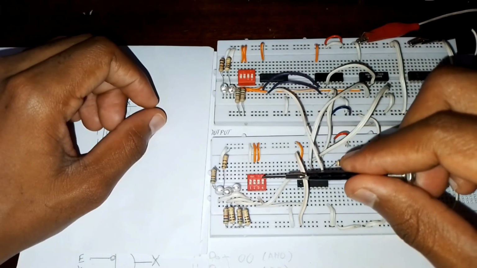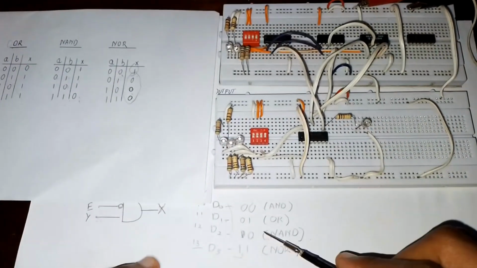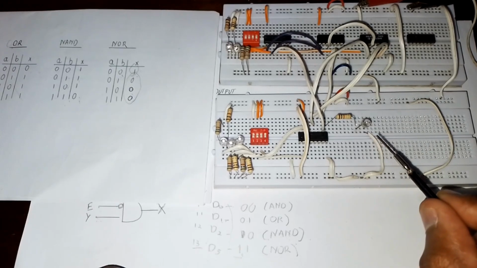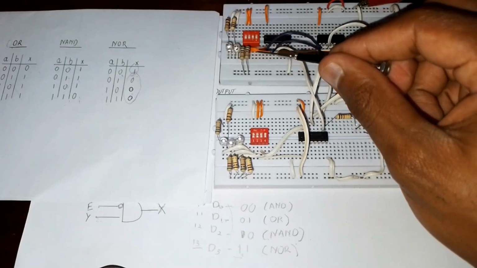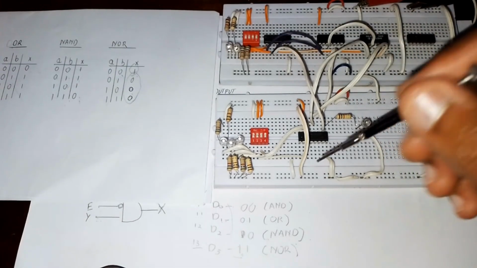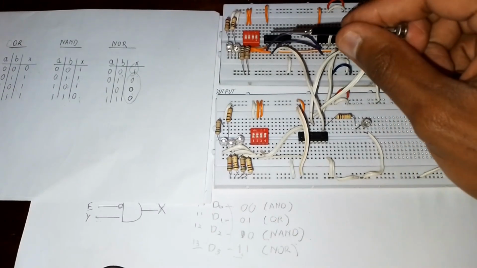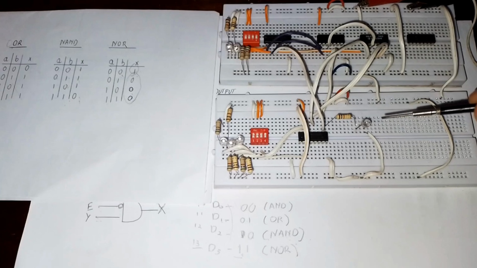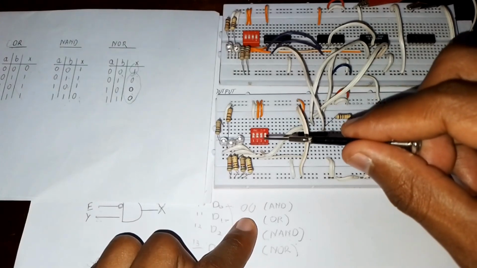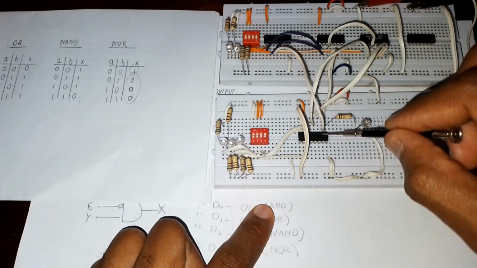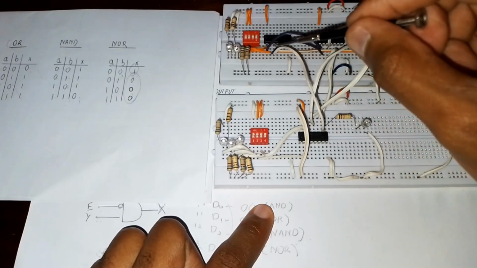On the select, we have 0, 0, meaning that we have selected AND operation. And why is the output 0? Because both inputs are 0. I think I've explained that a couple of times in the previous videos. Because both inputs are 0, it's going to give you a 0 output, because 0, 0 on the select line chooses AND operation on the multiplexer, and the multiplexer checks the output of the AND operation.